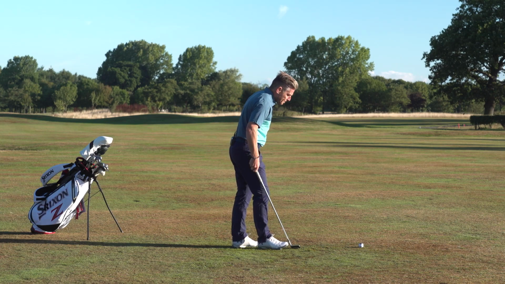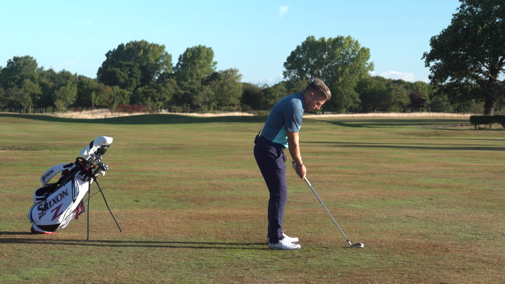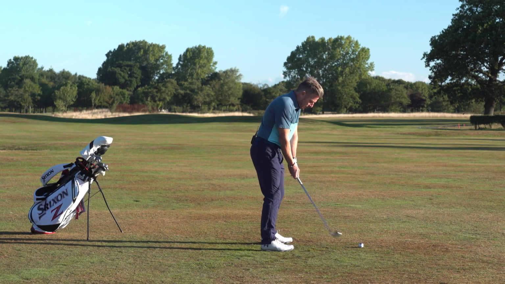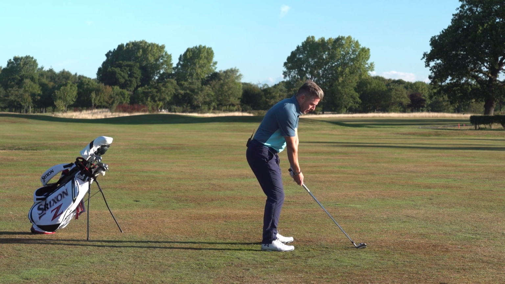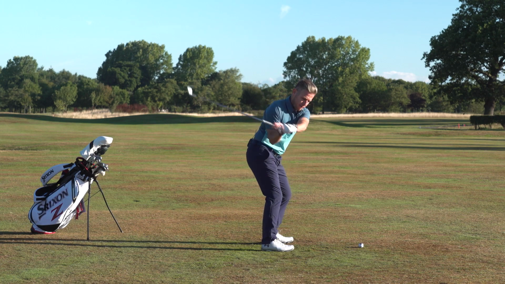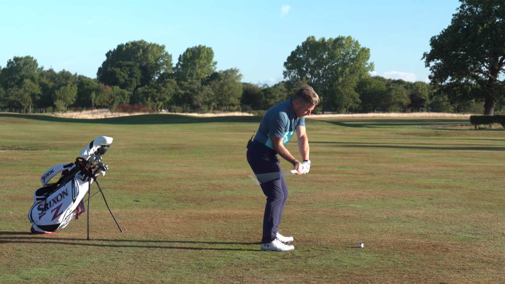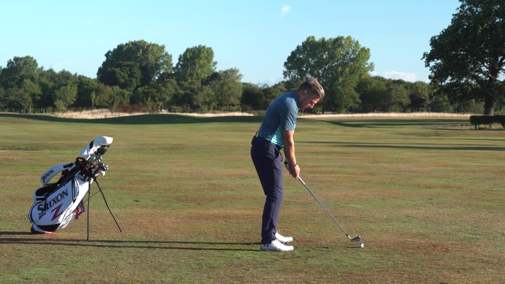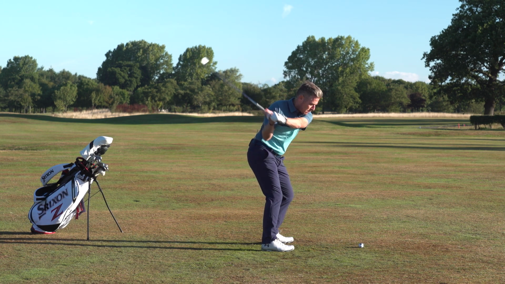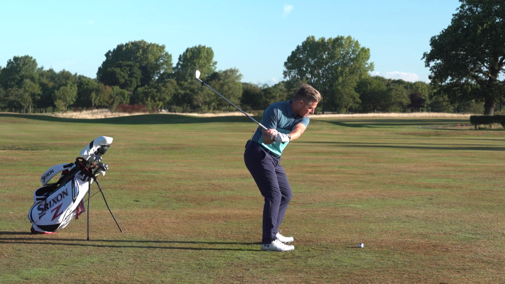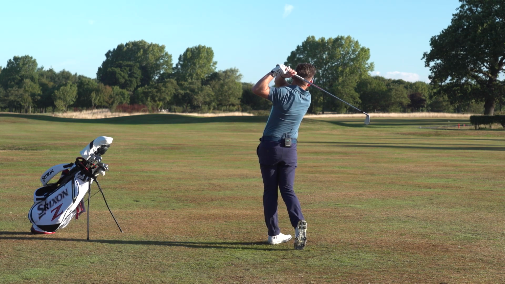So what I would do is from setup right here, get myself into position. Once I'm very happy, I get it to the top, pause at the top, feel that the club's shallow, and then from there I'm going to turn and rotate through. So let's just give that a little go. Okay, like I say, I'm not expecting great results. I'm not trying to look at distance. I'm just trying to get a feel for the movement. So to the top, feel it shallow, got the position, and then turning right through.